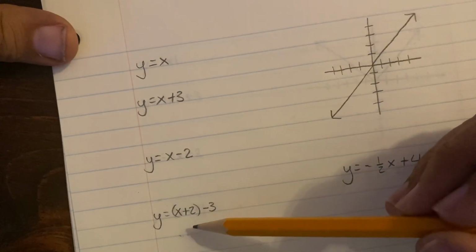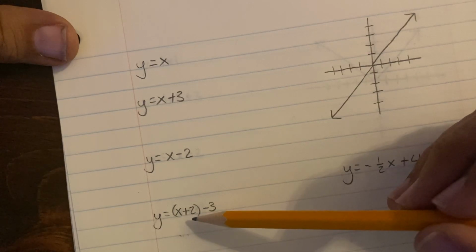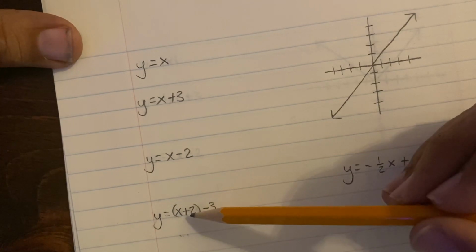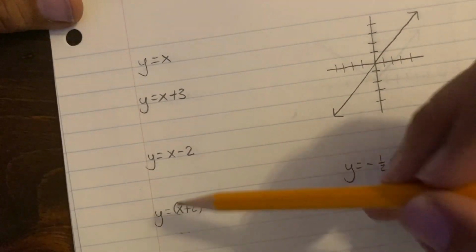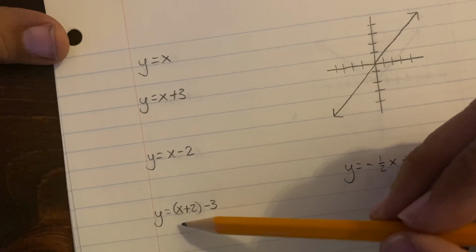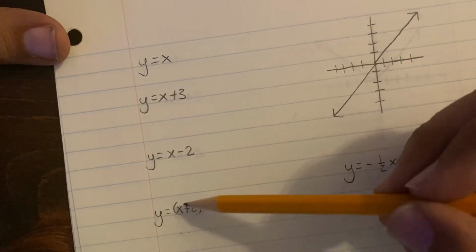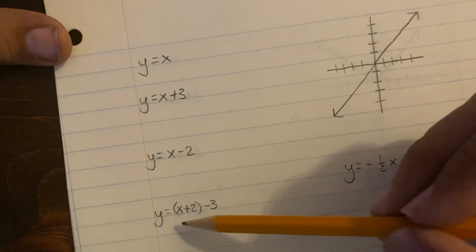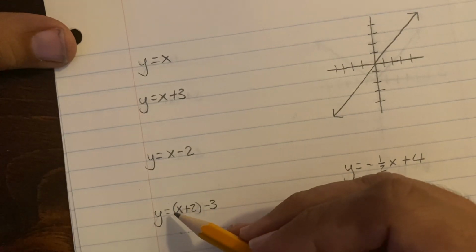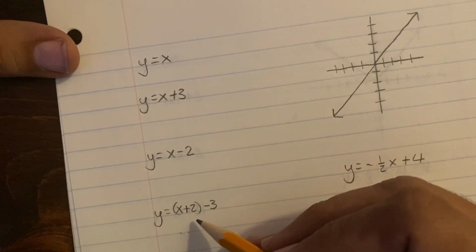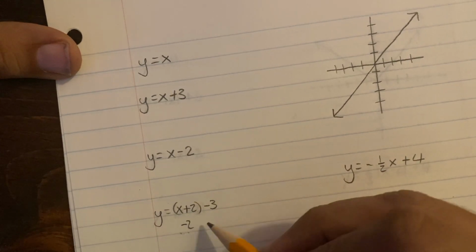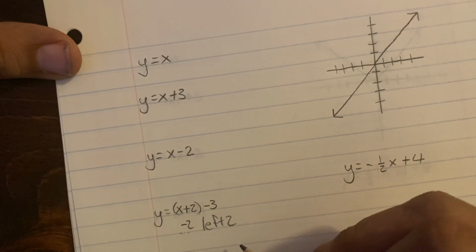Now, in this scenario, it is going to cause the graph to go to the left 2. Mr. Castor says that's a plus 2. I get it. So this plus 2, when it's inside the parentheses, you're trying to figure out what's going to cause this to turn into 0. So how do you cause the parentheses to turn into 0? That would be a negative 2. That's why the number you put in here to turn it into 0 is how much it's moving to the left or to the right. In this scenario, I'm putting a negative 2 in there to make this parenthesis 0. So this is left 2.